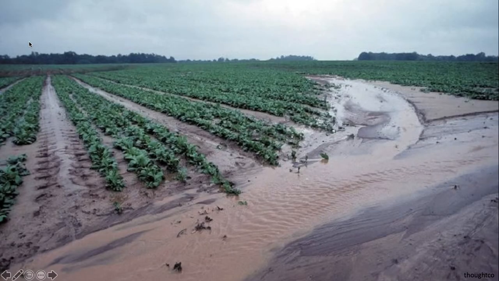Here's a picture of a farm and water running through it, and you can bet that that water is carrying some things with it to a nearby lake or river, including whatever's been sprayed on those vegetables.